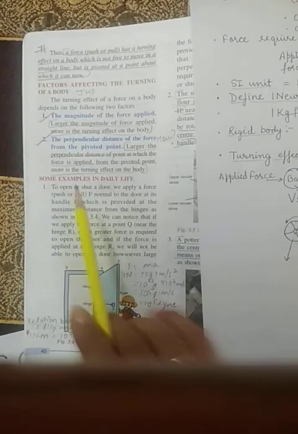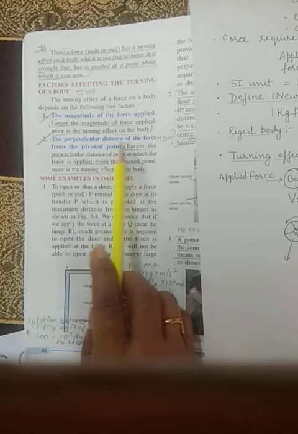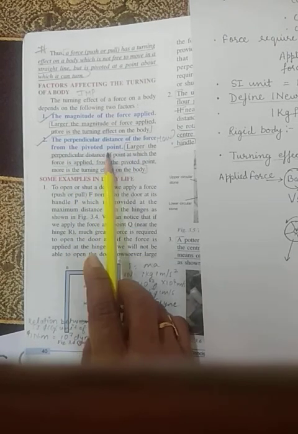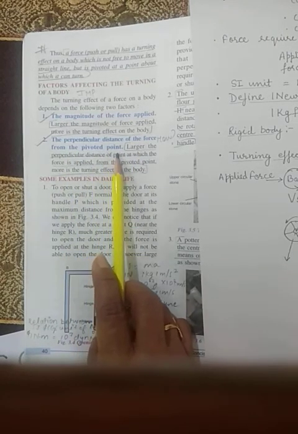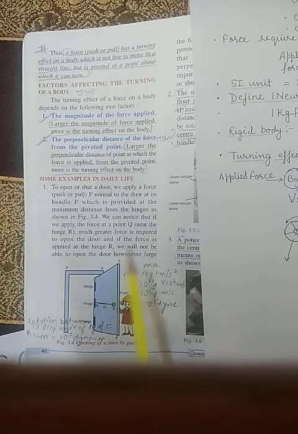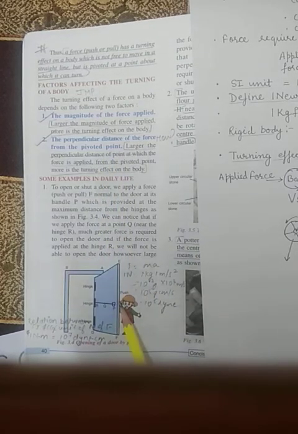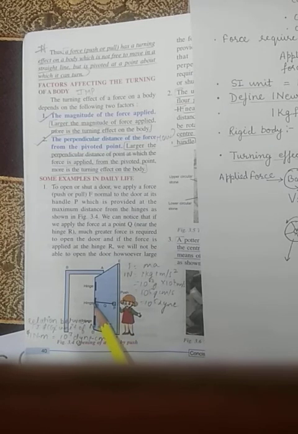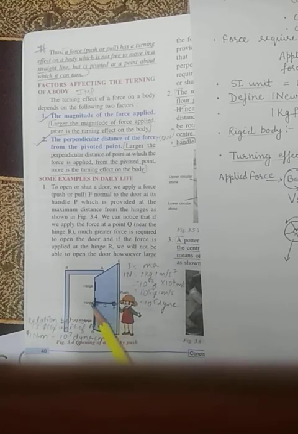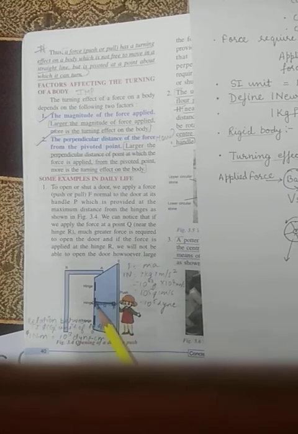Now the next factor, underline this, is the perpendicular distance of the force from the pivoted point. Now what is the perpendicular distance? Look here. Here we have applied the force at the handle, and here is the pivoted point, the fixed point. This is called the perpendicular distance from the pivoted point.